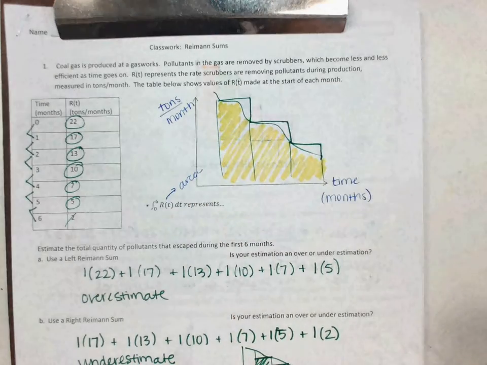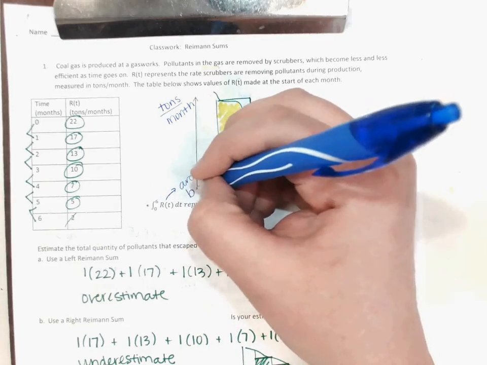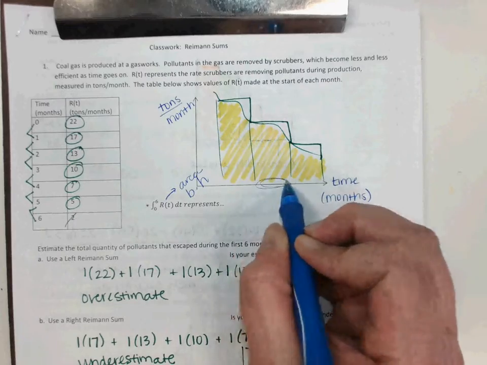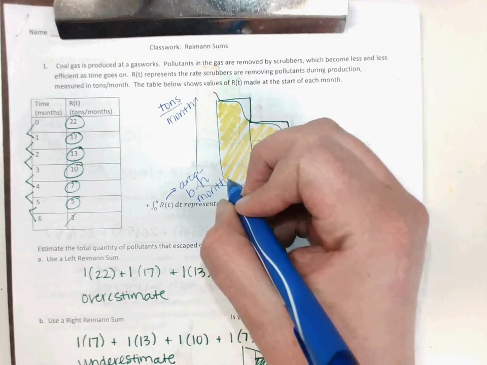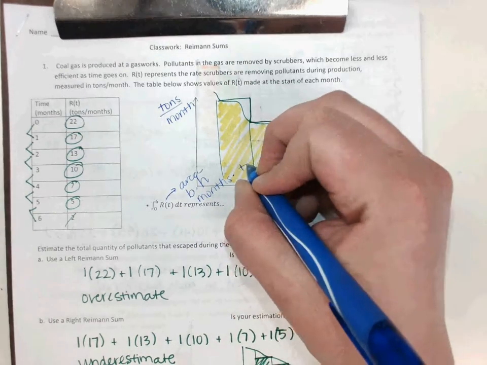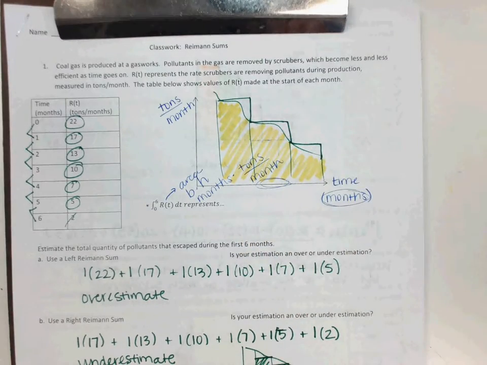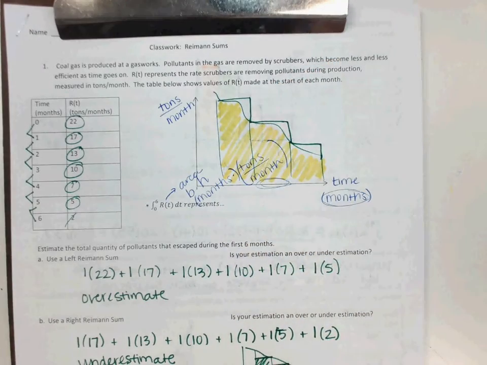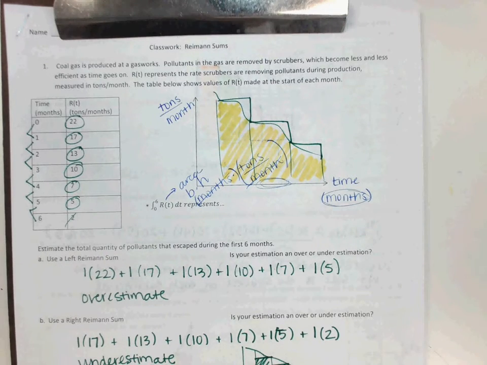How do you find area of a rectangle? Base times height. But what are your units for your base? We just labeled it. Months multiplied by, and then what are your units for height? Tons per month. What is going to happen if I multiply months times tons per month? It's just going to be tons. So remember that when you do an integral, if it's tons per month, when you integrate, you just get tons.